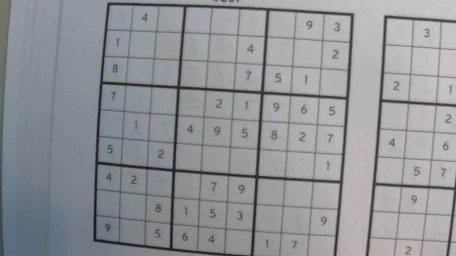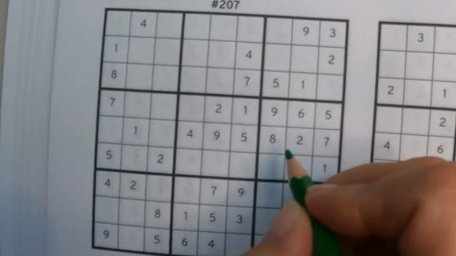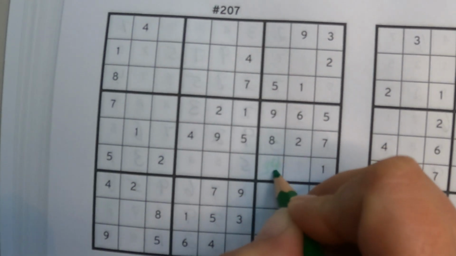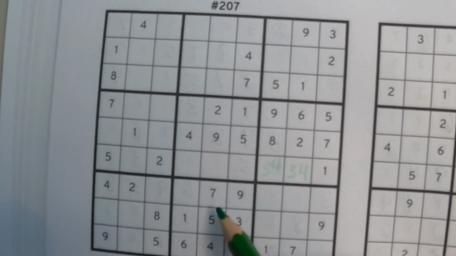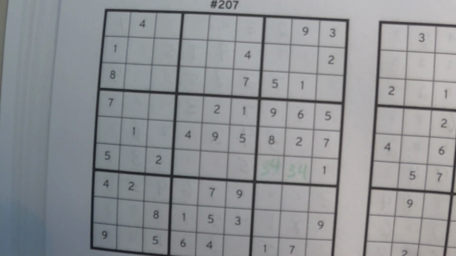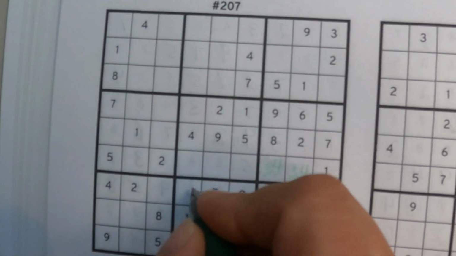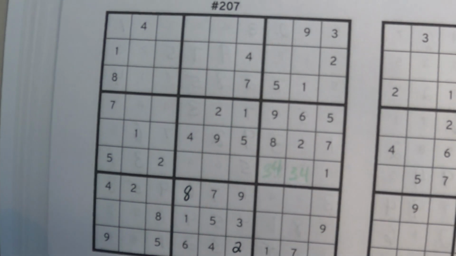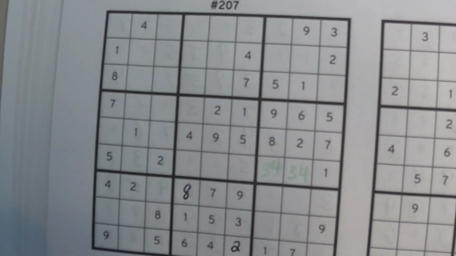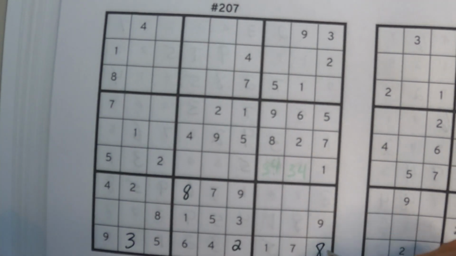If we start with this box, we're missing a 3 and a 4, and I don't see any help. So 3, 4. For this box, looks like we're missing a 2 and an 8. We've got a 2 here, so this is our 8, 2. For this row, we're missing 3 and an 8. We've got an 8 here, so 3, 8.